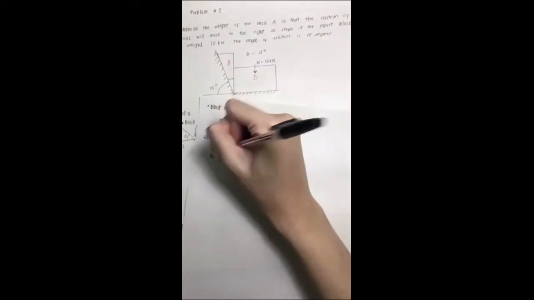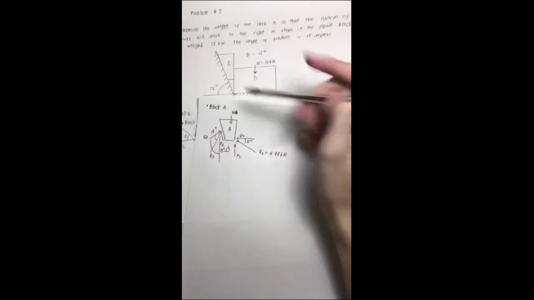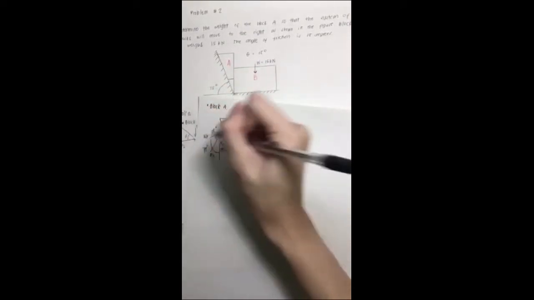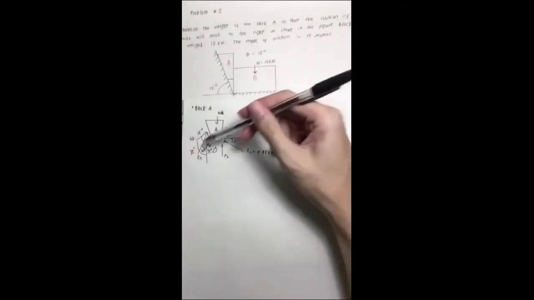So the degree here is 75 degrees, and the angle here from R3 to this one is 60 degrees. 75 minus 15, 60.